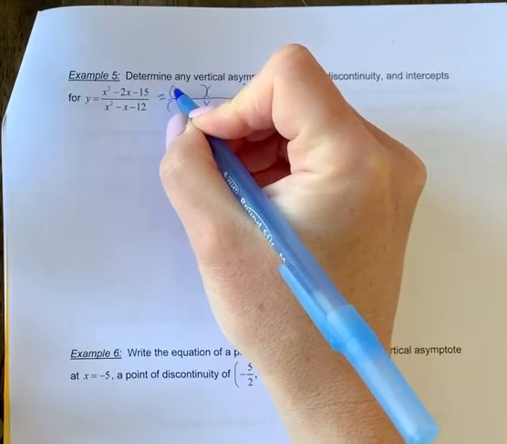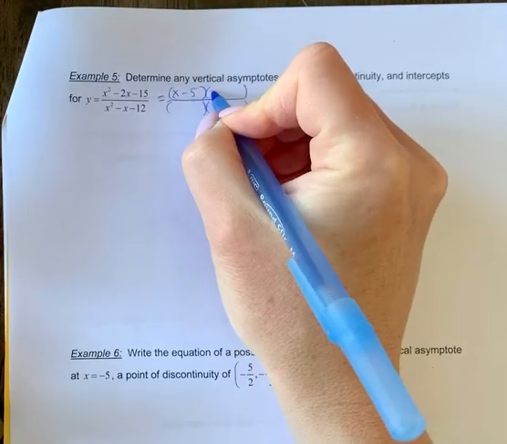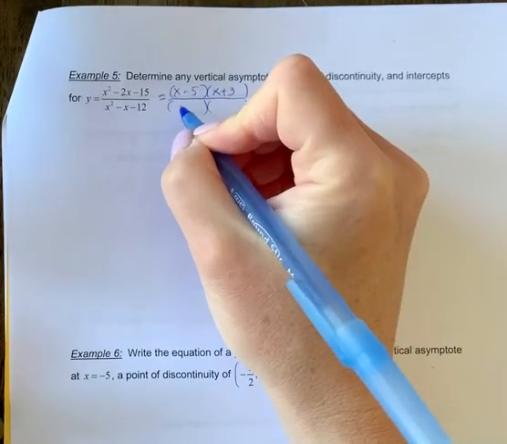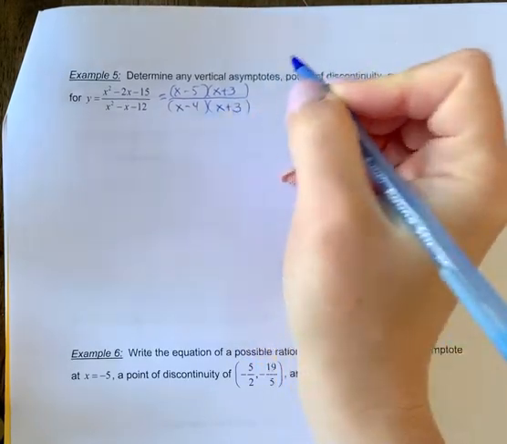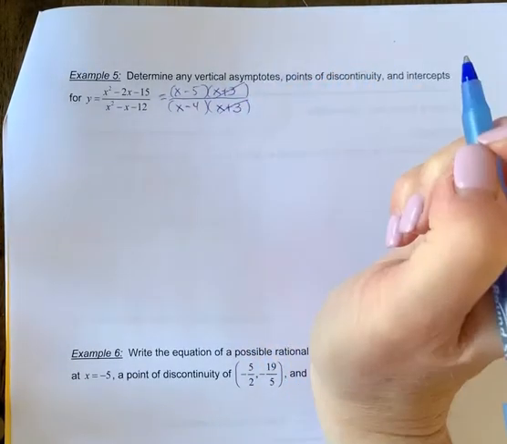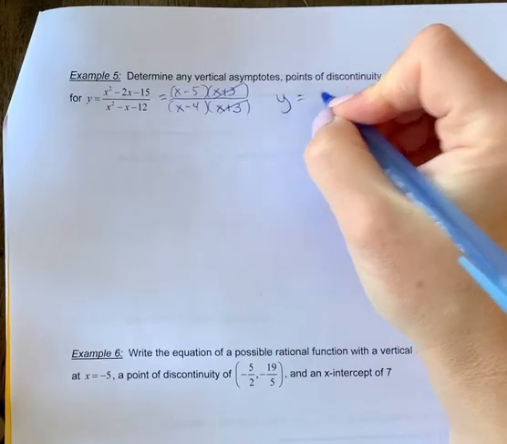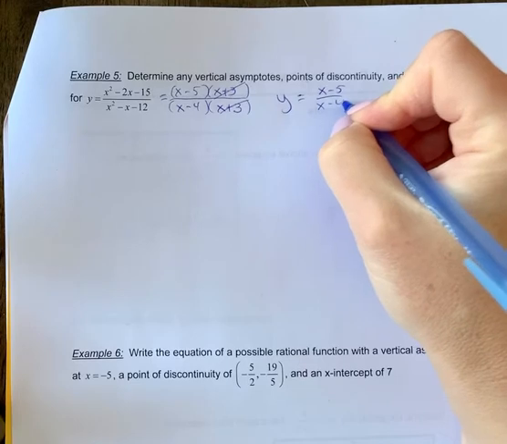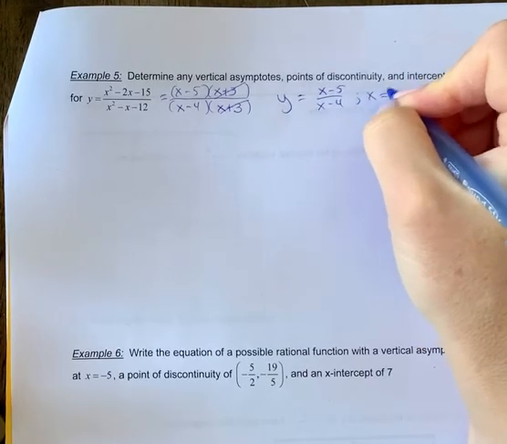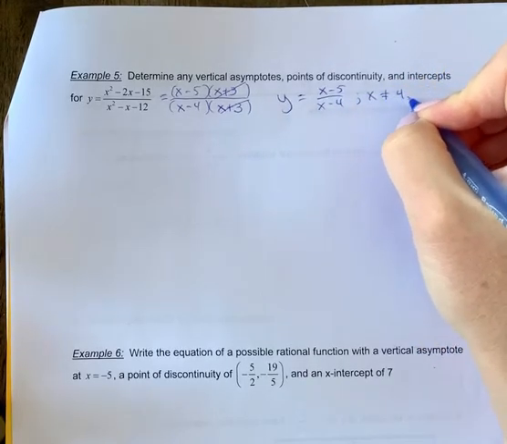So when we factor this, we're going to get x minus 5, x plus 3. Here we're going to get x minus 4, x plus 3. And you'll see that the x plus 3's cancel. So let's write our new equation out. It's y equals x minus 5 over x minus 4, where x cannot equal 4 and negative 3.